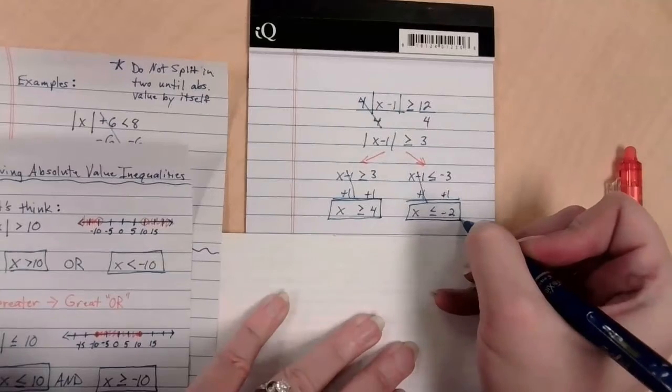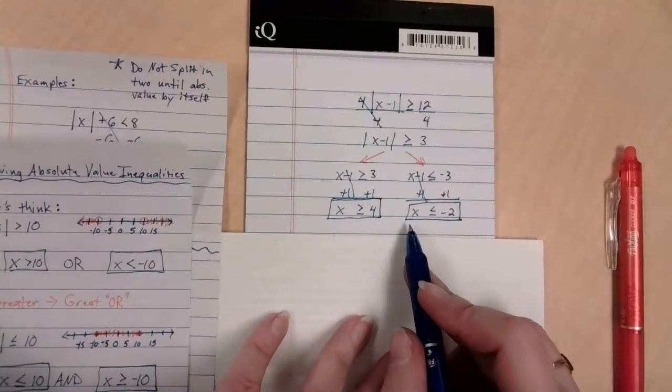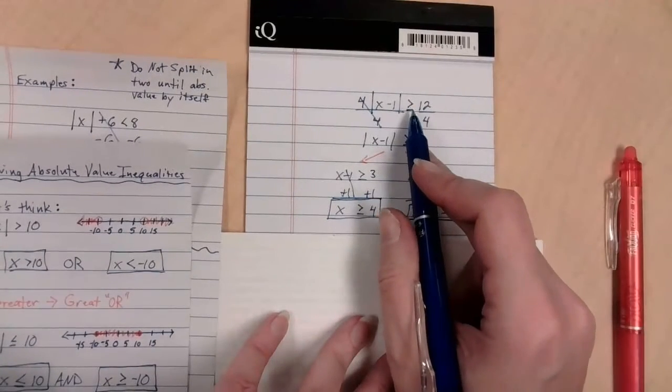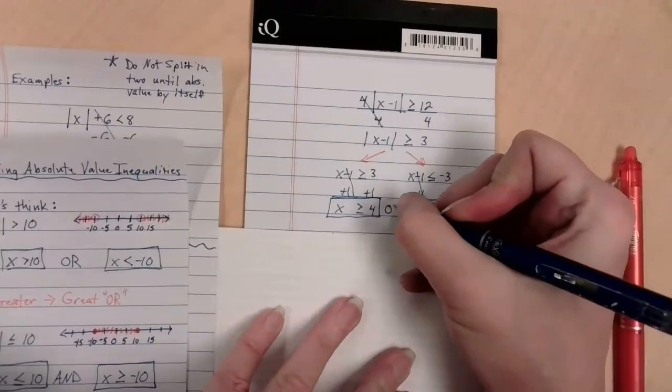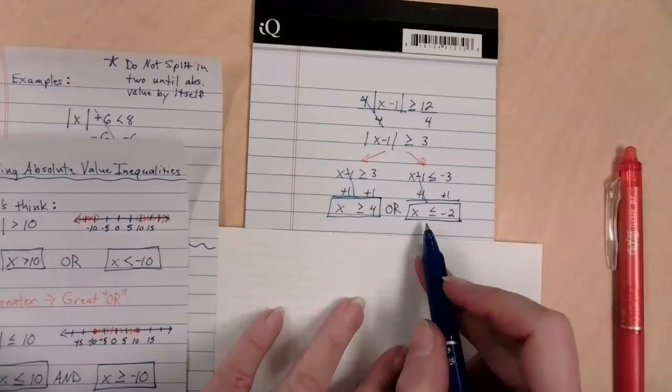Wait a minute, I just said and. Did I mean to say and? What sign is this? This is greater. Greater. Ooh, this is an or statement. This or this has to be true.